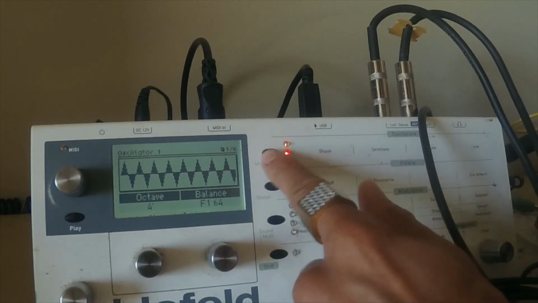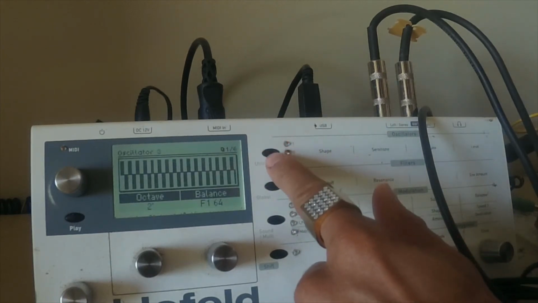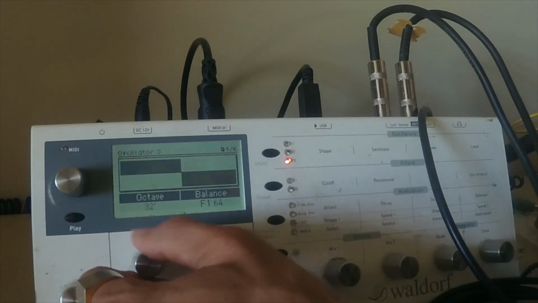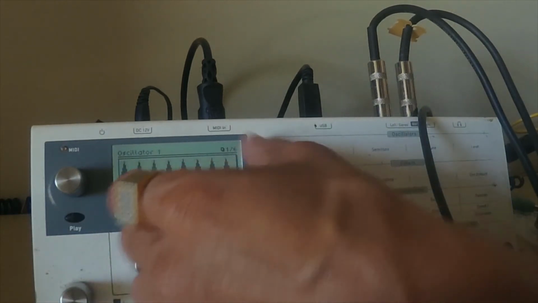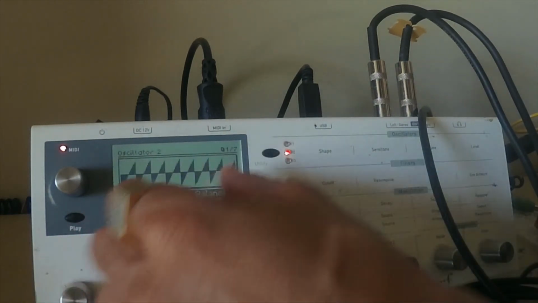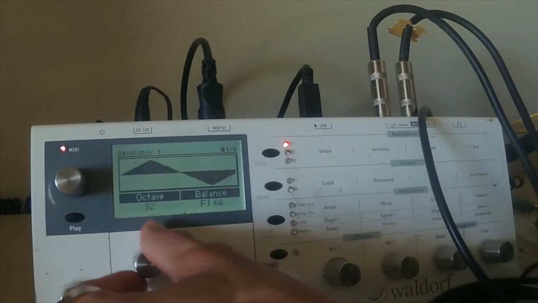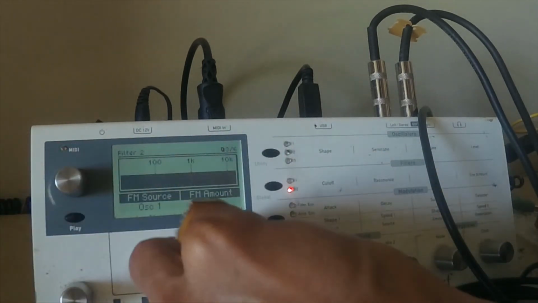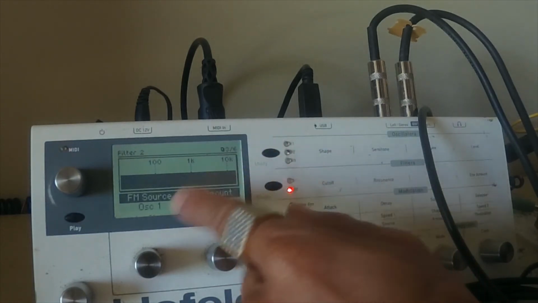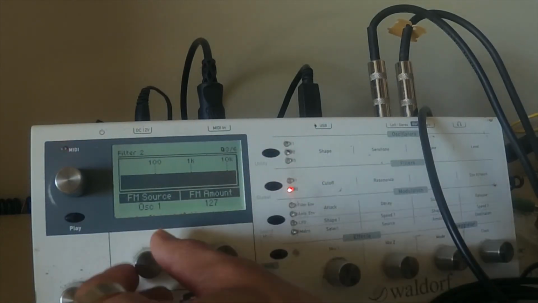You are now going through triangle, which is now going through saw, which is now going through square. You crank in the amount. Oscillator 1.